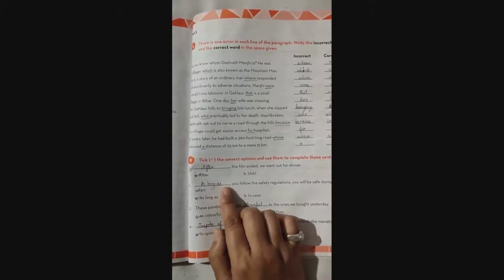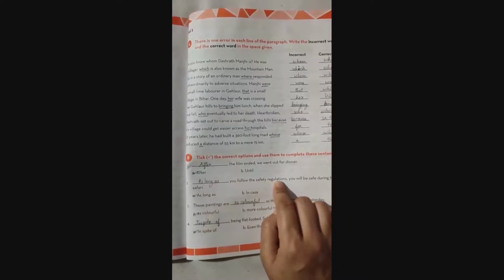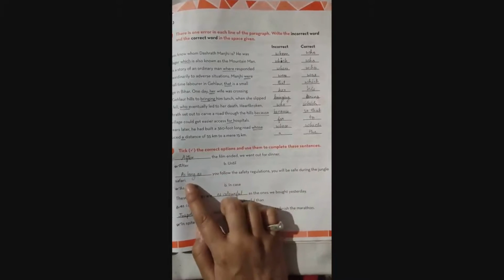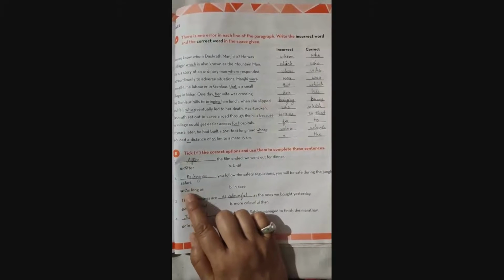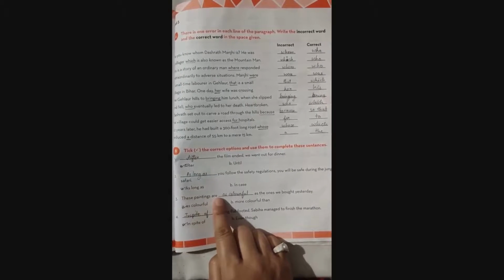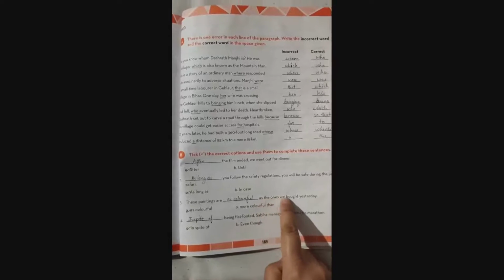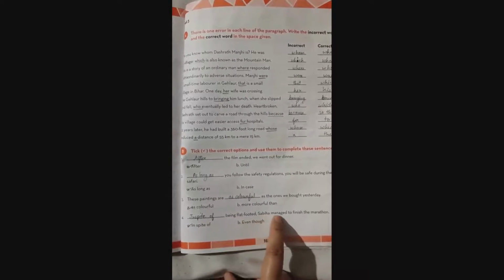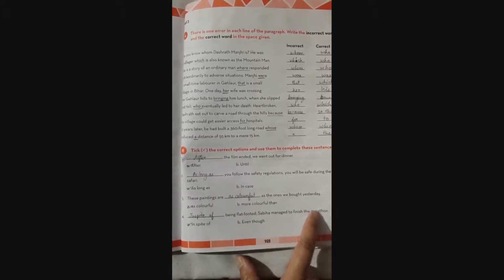As long as you follow the safety regulations, you will be safe during the jungle safari. Option A is correct. These paintings are dash as the ones we bought yesterday. As colorful as. Option A is correct in sentence number 3. Sentence number 4. Dash being flat-footed, Sabiha managed to finish the marathon.